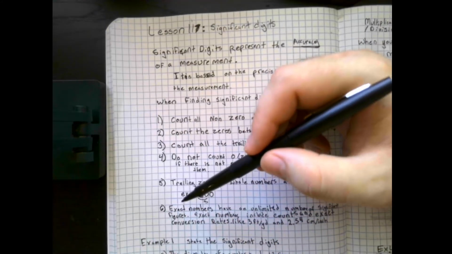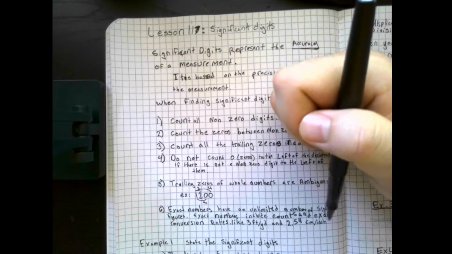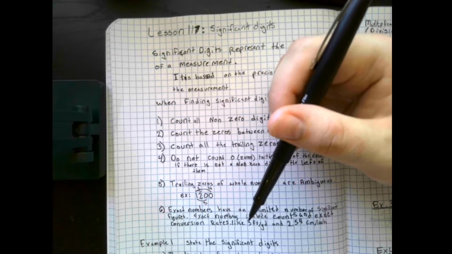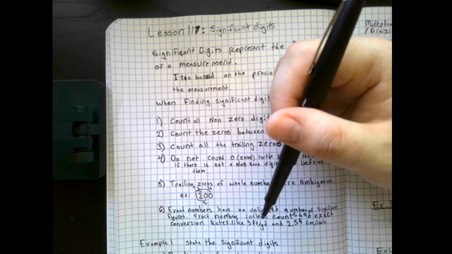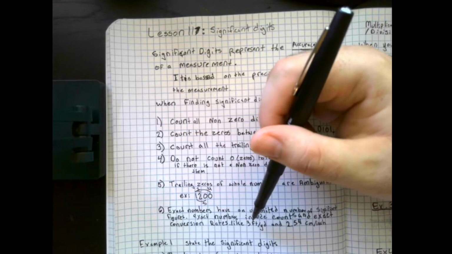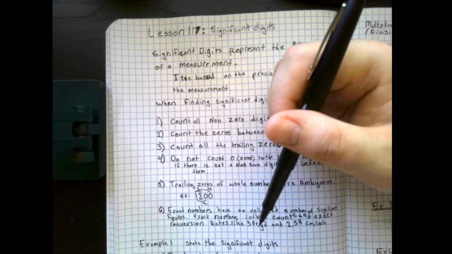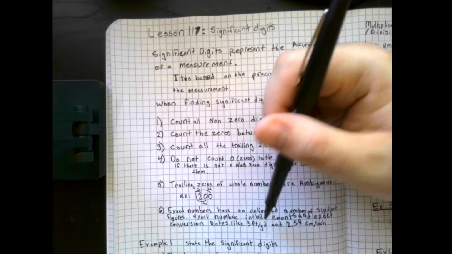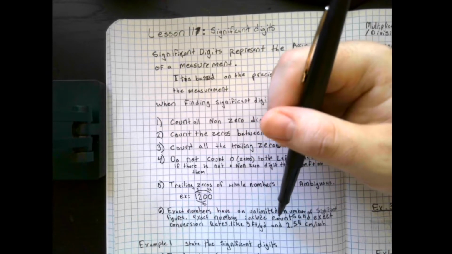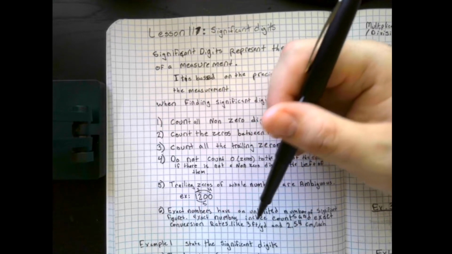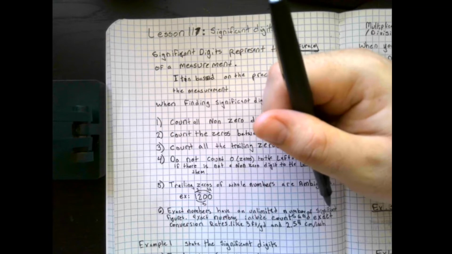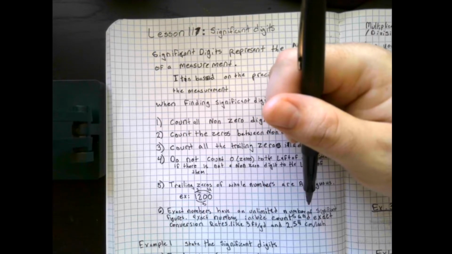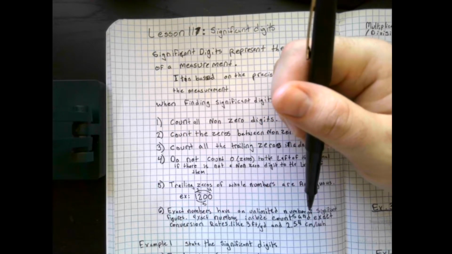Now, exact numbers have an unlimited number of significant figures, and that sounds a little bit weird, because you'd think something like the conversion rate for feet to yards being 3 feet per 1 yard would have one significant digit, because there's only one digit. But you have to remember that we're talking about the preciseness with which something was measured, and there are exactly 3 feet in 1 yard, meaning you could have 3.00000 and zeros going on forever to the right. So if we have exact conversions, those conversions are going to have unlimited significant digits.